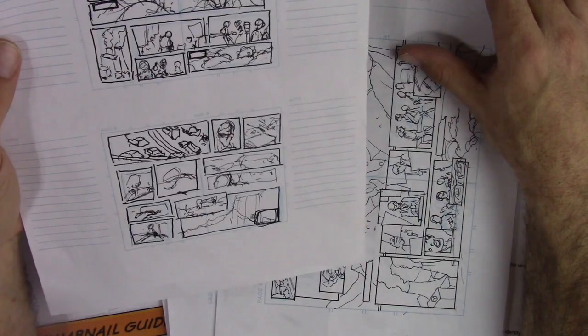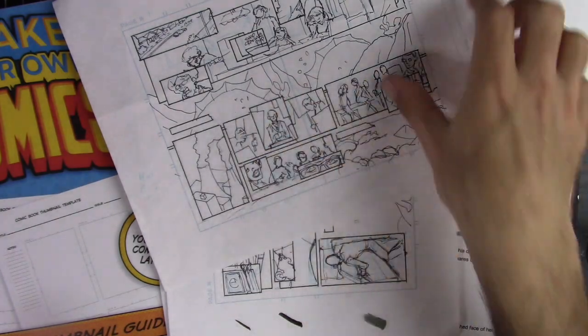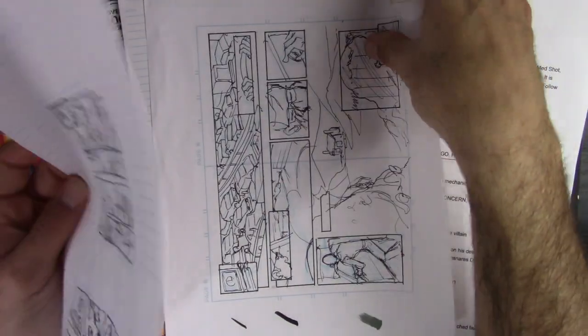And again, this is an entirely different story. This is one where I did the little pre-thumbs. This is for the anthology project that I did, and then I got a little larger, and this is a little closer to what you might see. Still not super detailed or anything.